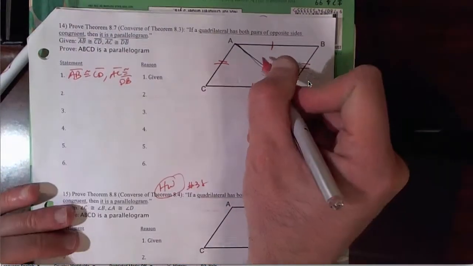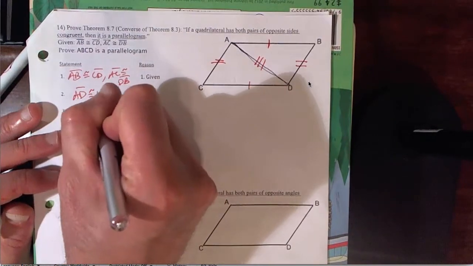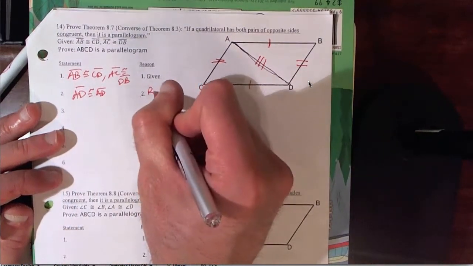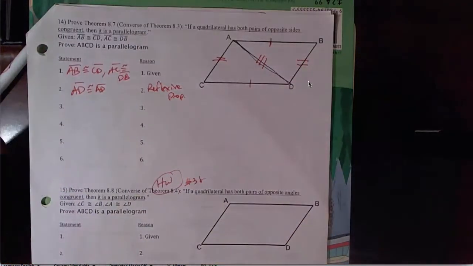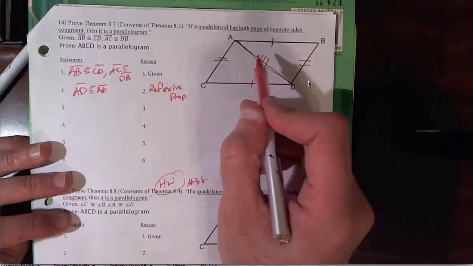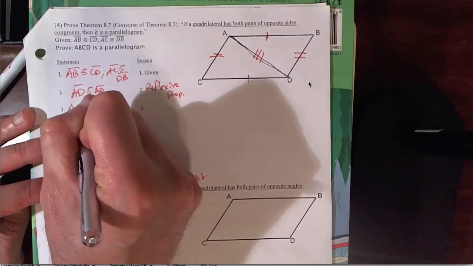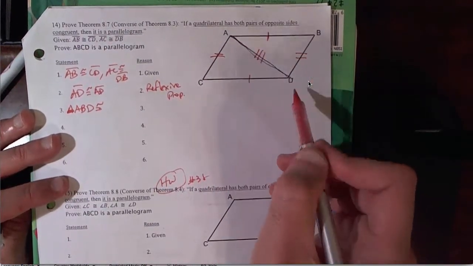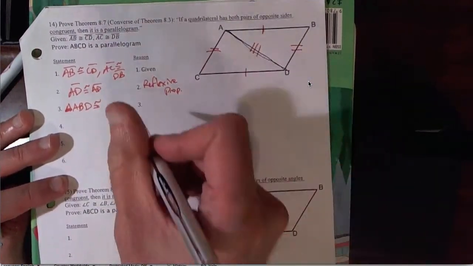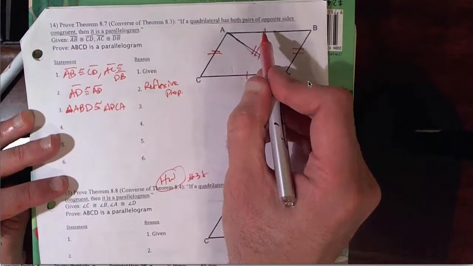That's one that we like to get a lot, and no problem. We'll just write it out. AD is congruent to AD, again, by the reflexive property. You are congruent to yourself. Okay, and we can see now I've got these triangles all set up. I could say triangle ABD is congruent to triangle DCA, right, by SSS.